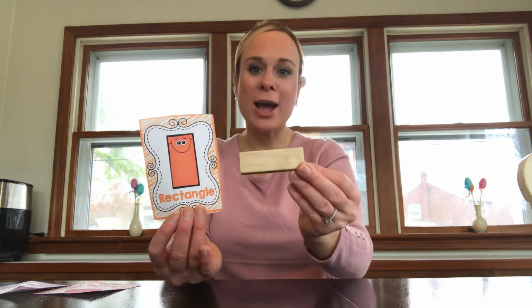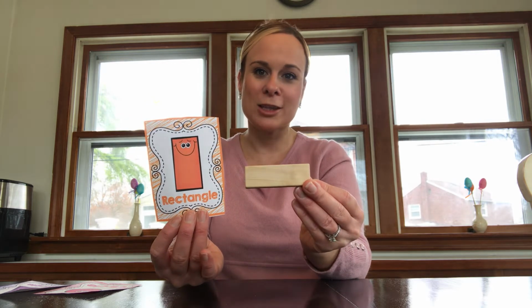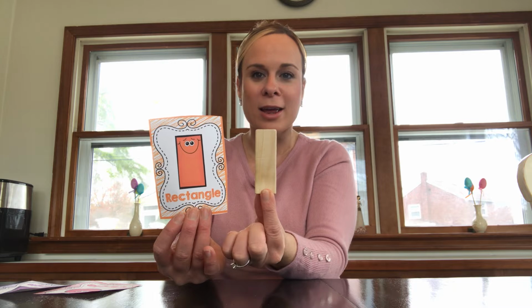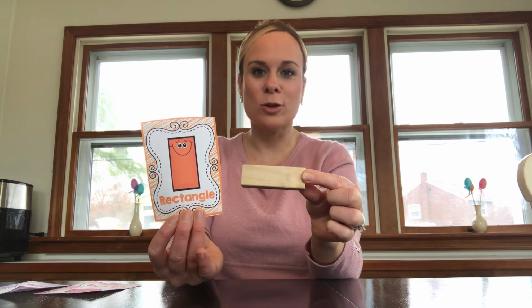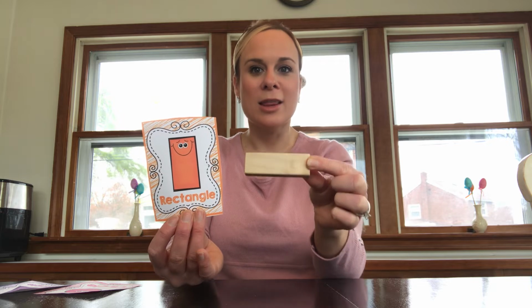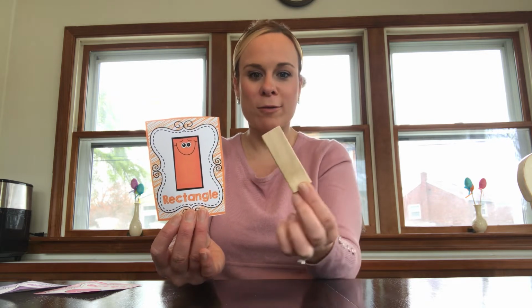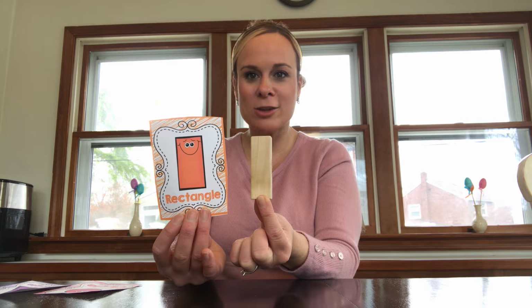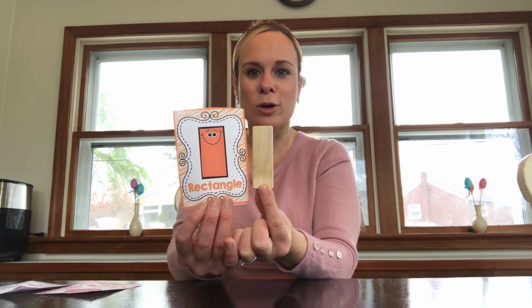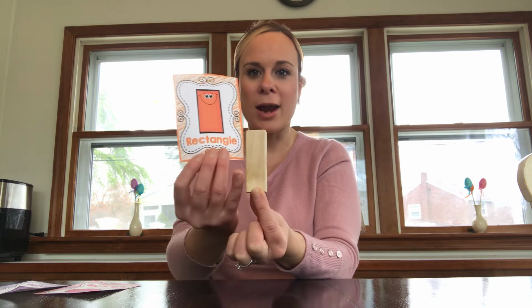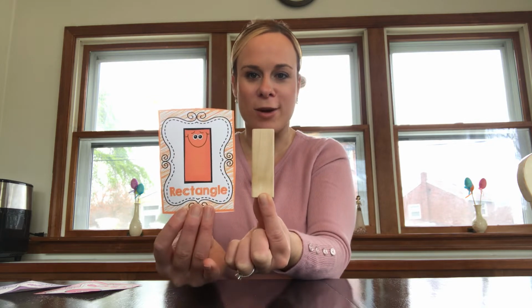Look, the rectangle could still be positioned this way. It doesn't matter how you turn it. If it has four sides, 2 are short and 2 are long, and it has 4 vertices, this is still a rectangle. But if you notice, if I stand it tall, it almost looks identical, right? You can see that it has 2 shorter sides at the top and bottom, and it has 2 longer sides. So this is Ricky the rectangle.